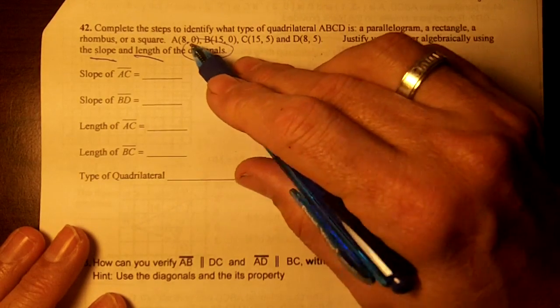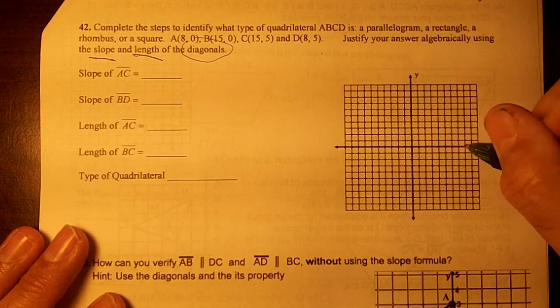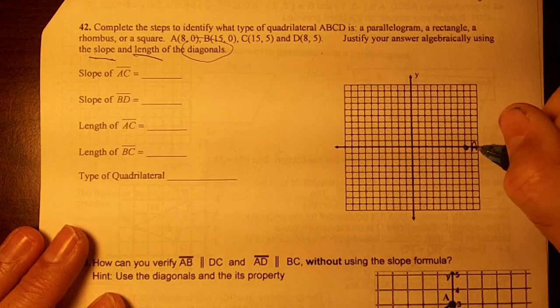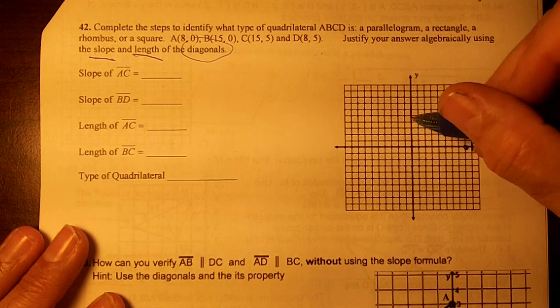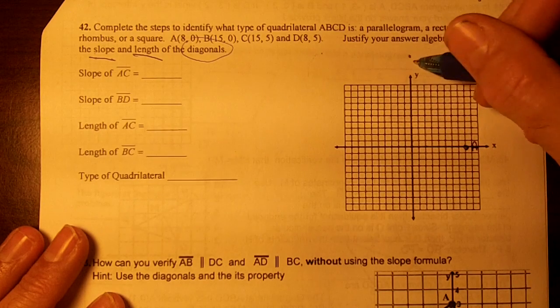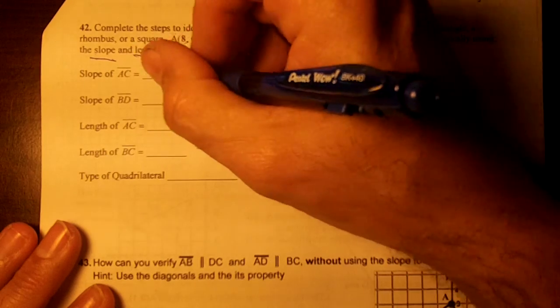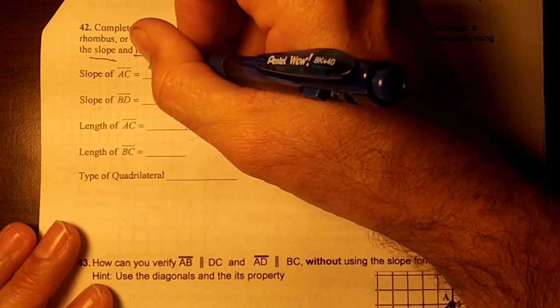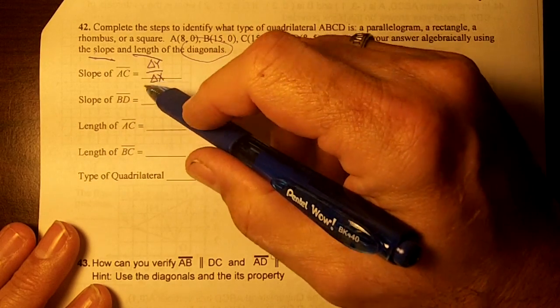So let's graph these. A is 8, 0. Here's A. B is 15, 0. And it's going to be off the graph, okay? Since this is off the graph, we really can't use the graph. So what we're going to do, the slope, remember, is delta y over delta x. Change in y over change in x.